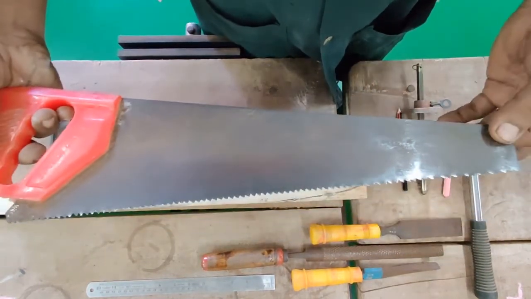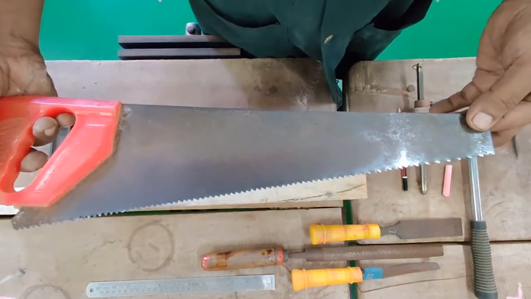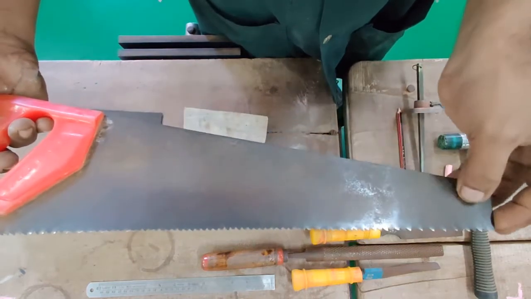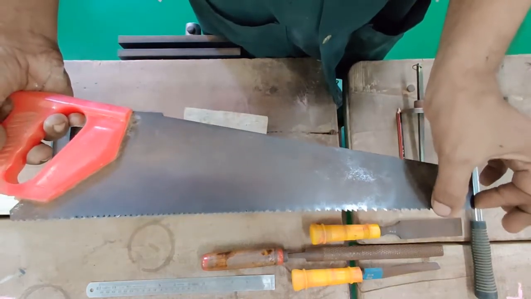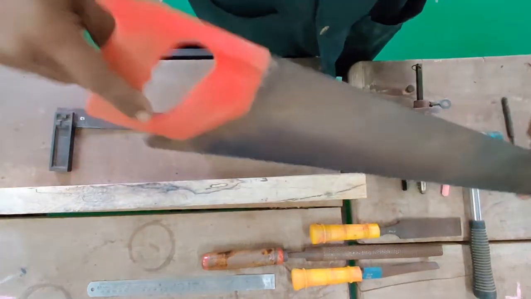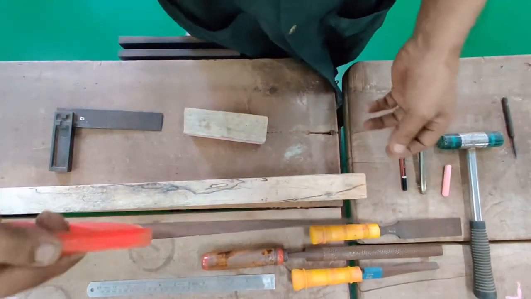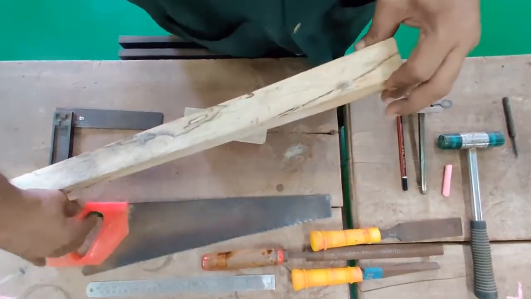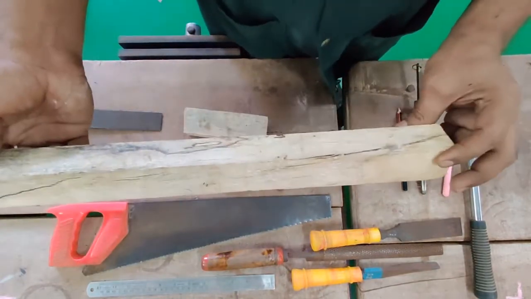The bigger saws, one is called a rip saw, RIP, which has roughly around 15 teeth per inch. That is used in cutting the wood in direction of the grain. Now what do I mean by direction of grain?